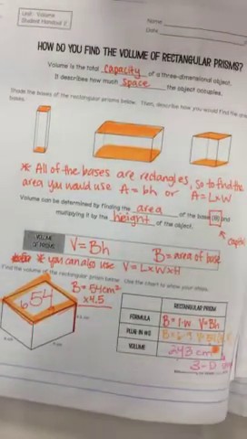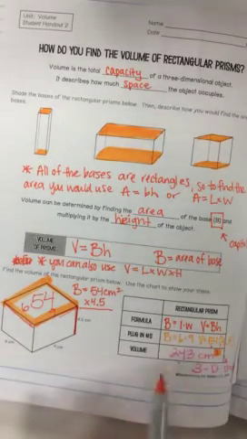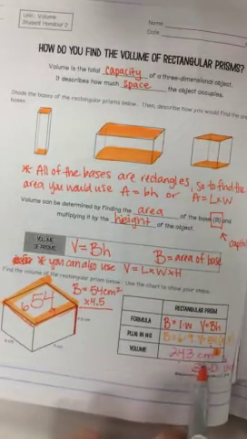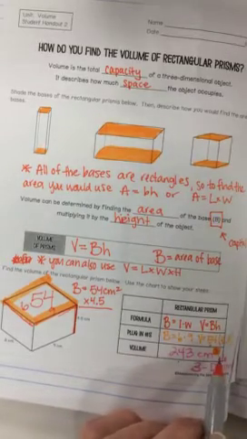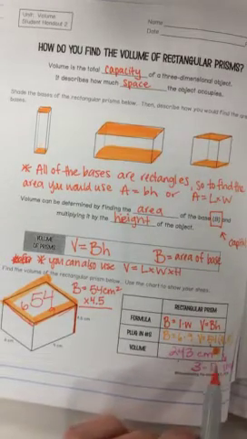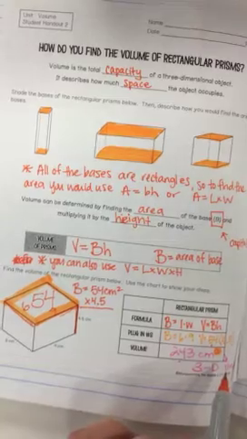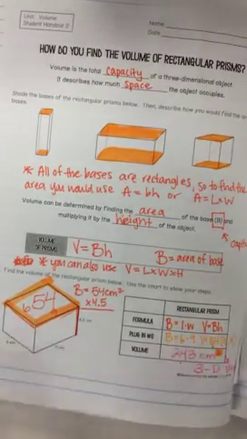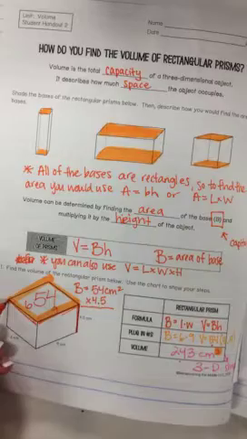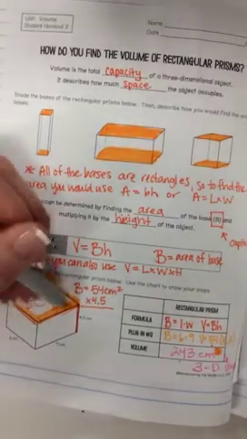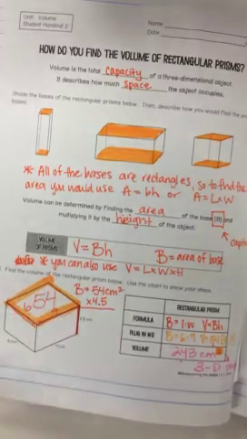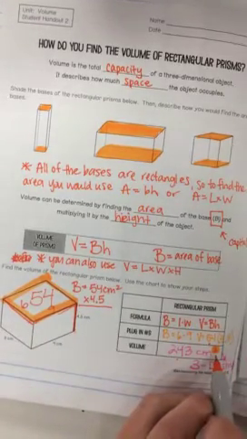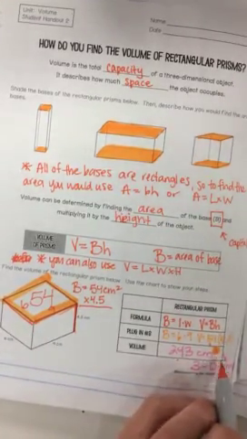Anyways, 54 times 4.5 would give me the answer of 243 cubic centimeters. And normally we're used to putting squared centimeters. That's for area because area is a two-dimensional shape. However, in this scenario, we are multiplying the length times the width times the height. So because we're measuring a three-dimensional object, we have a number 3 here for our exponent.